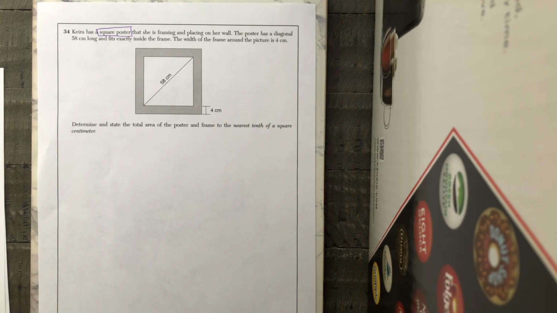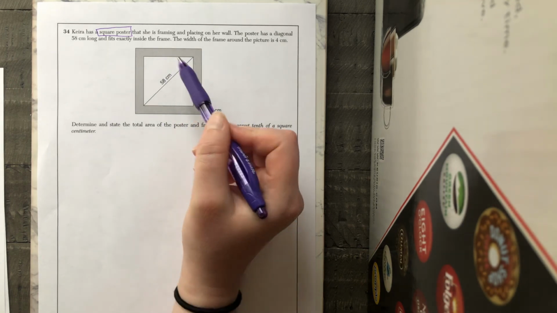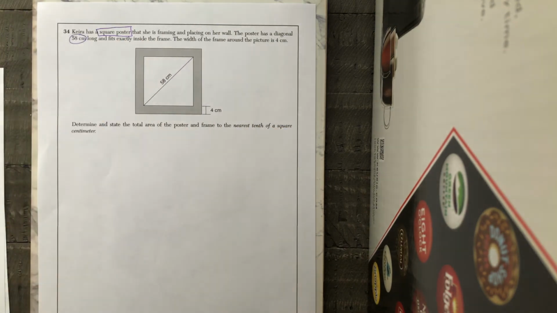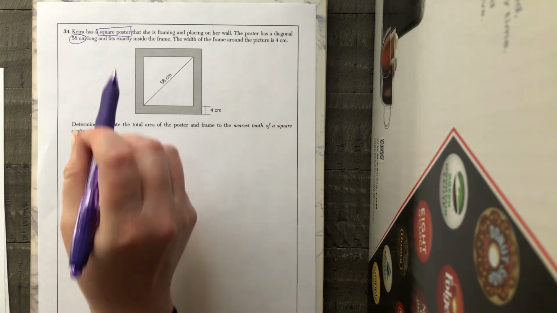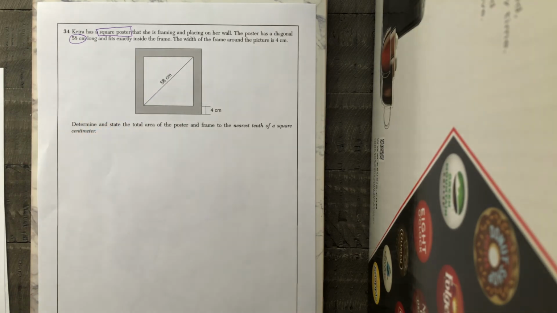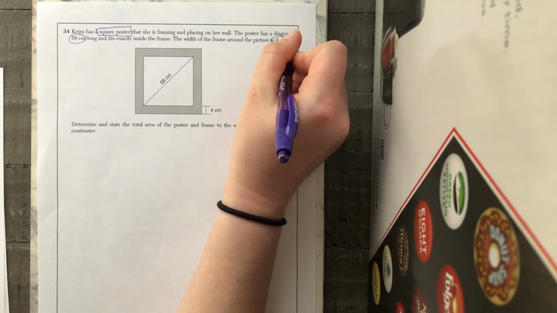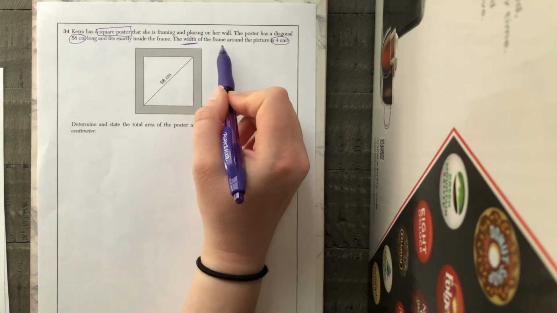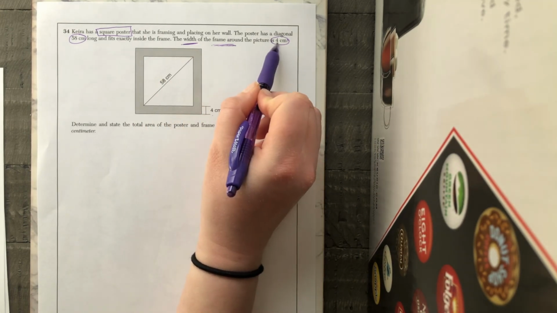As I continue to read, it says the poster has a diagonal that's 58 centimeters long. It's already labeled for me. So this is an important number, but it's already there. So I'm going to keep reading. And it tells me that it fits exactly inside the frame. Okay. The width of the frame around the picture is 4 centimeters. Again, that's an important number, but it's already labeled for me. So I know that the width around the frame is 4 centimeters.